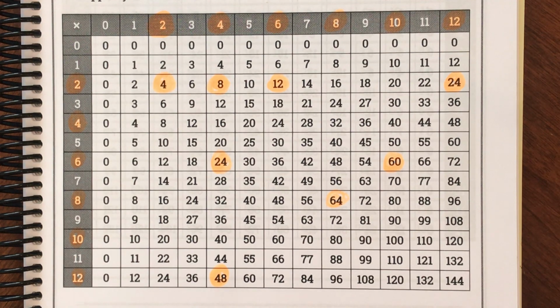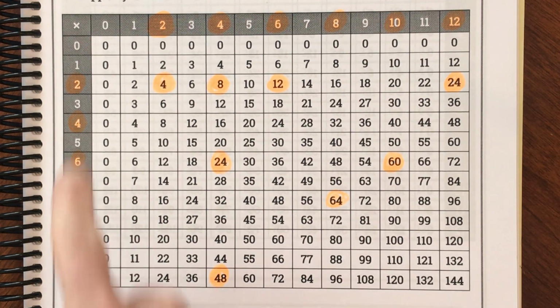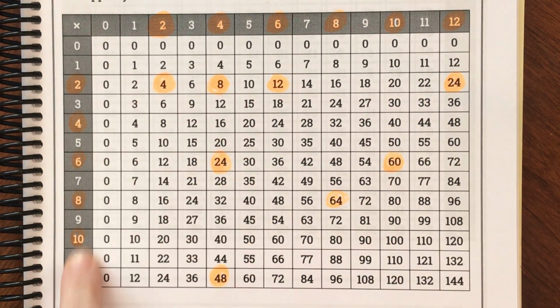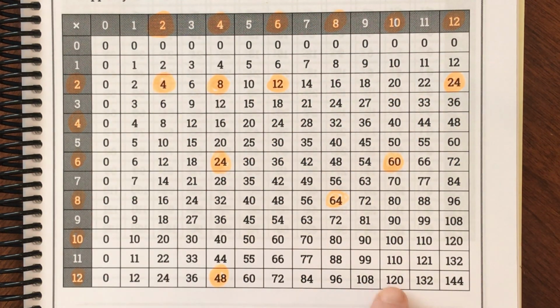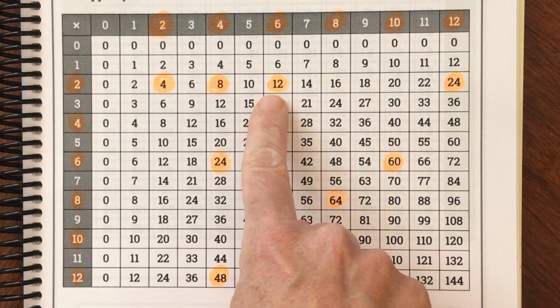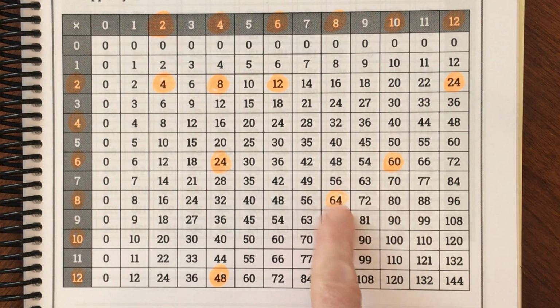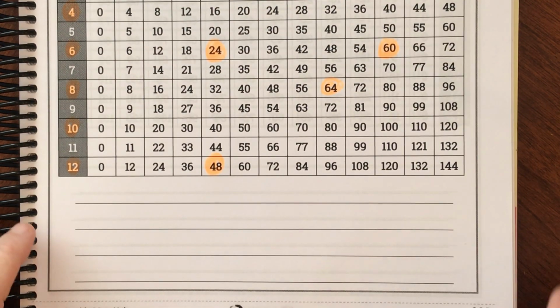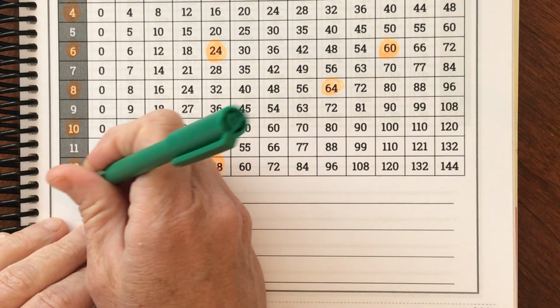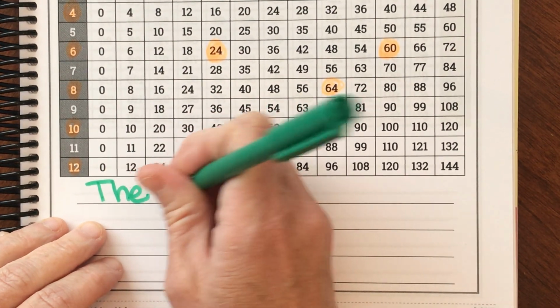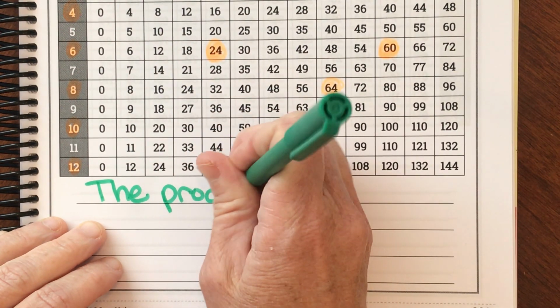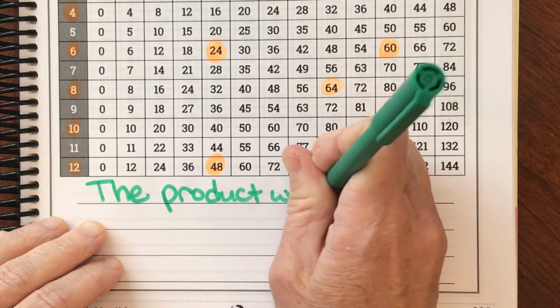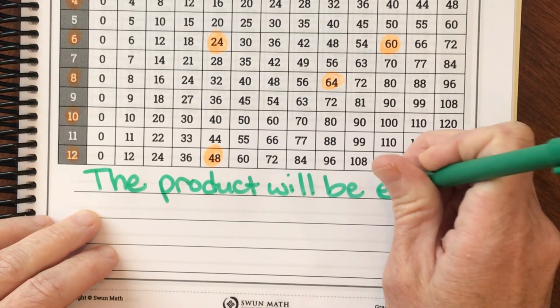What am I seeing? What do I notice? When I multiply an even factor by an even factor, look at all my products. Even, even, even, even, even, even, even, even. Does that seem like a pattern, friends? Definitely. So I could say that the product will be even.